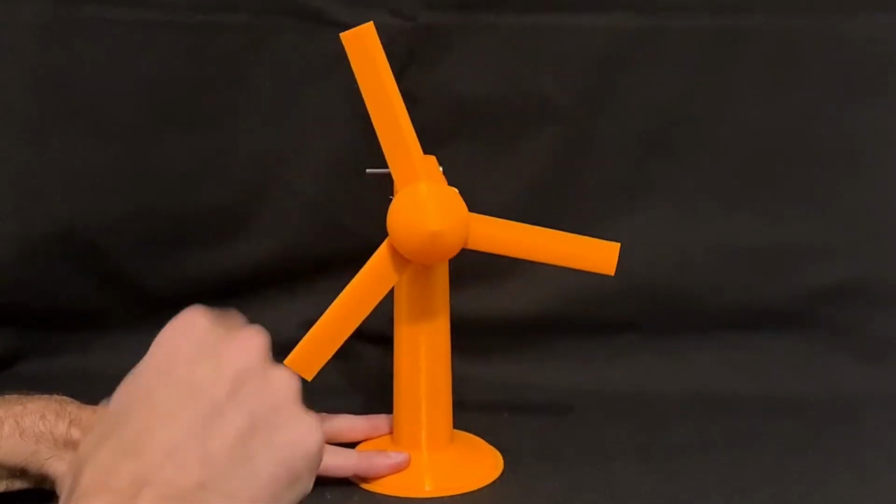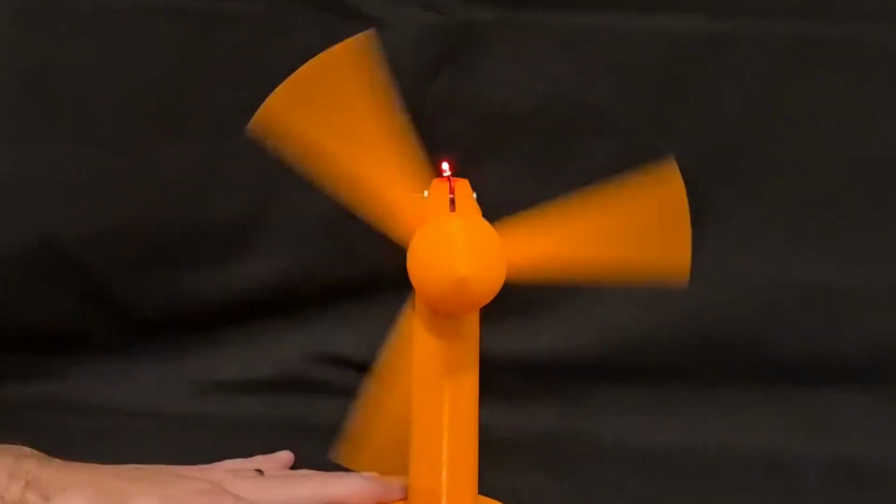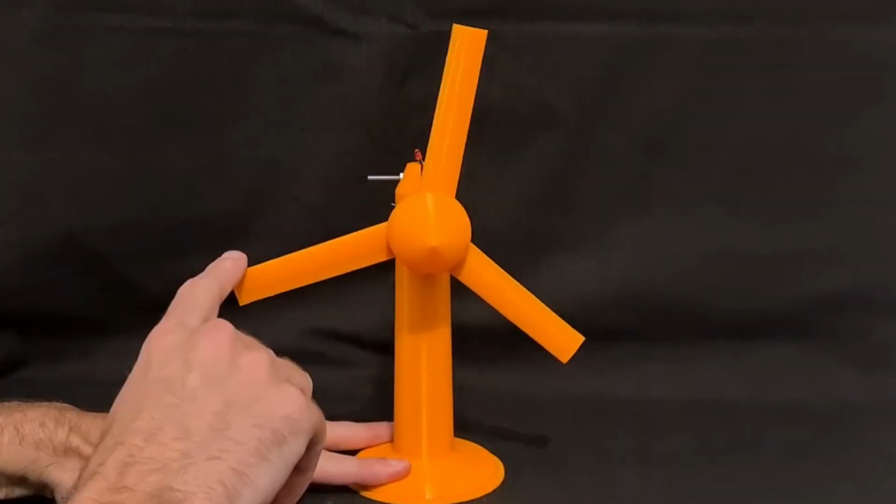I 3D printed a mini wind turbine. It lights an LED when you spin it. Let's understand how it works and what it took to build it.